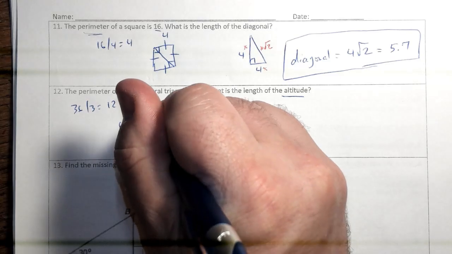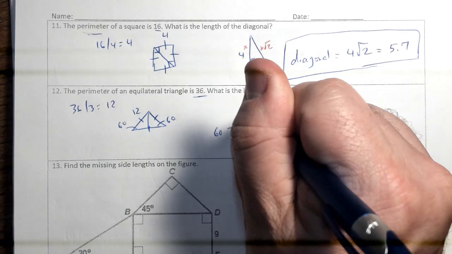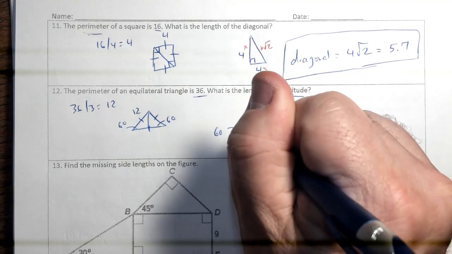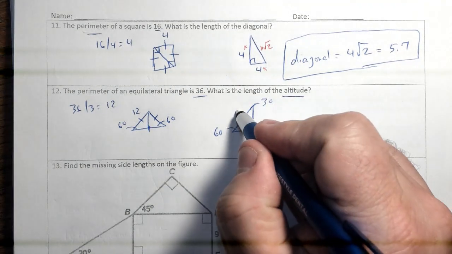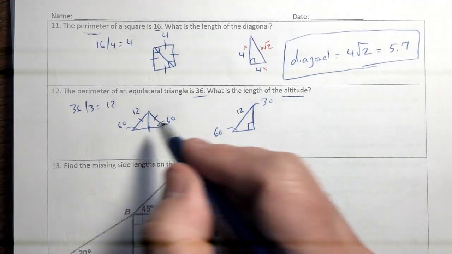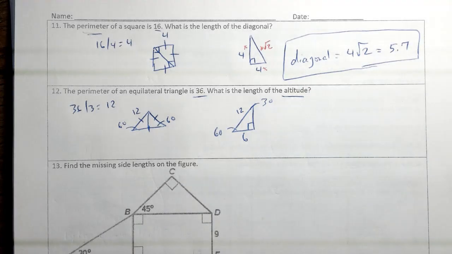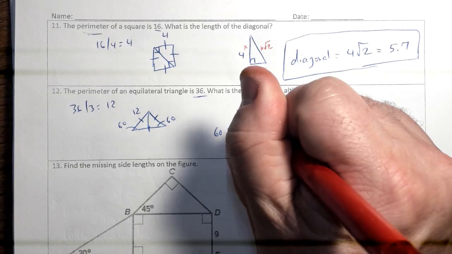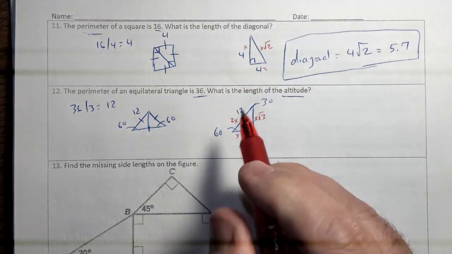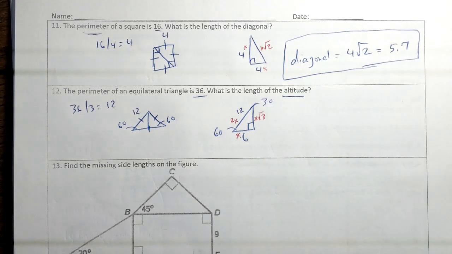Well, the altitude's going to go up through the middle. This was 60, and it cut it in half, so it's 30. And then the altitude, of course, makes a 90-degree angle. So we end up with a 30, 60, 90. In this case, the hypotenuse is 12. This was cut in half, so this is 6. They're wanting to know the altitude. Well, this is a 30, 60, 90, so this is x times the square root of 3, and this is 2x. Look, this is 12 and this is 6. It's half of it because it's a 30, 60, 90 triangle.